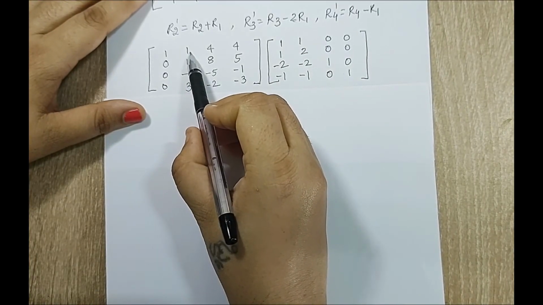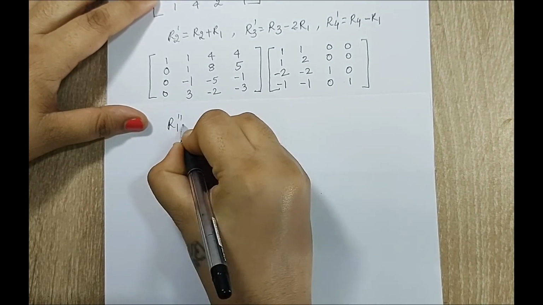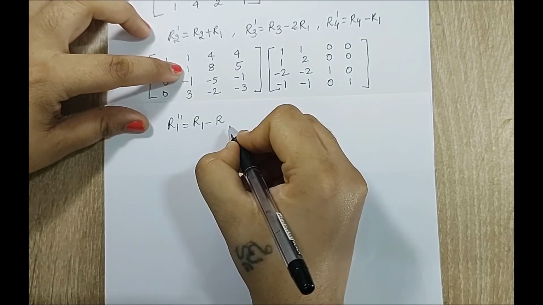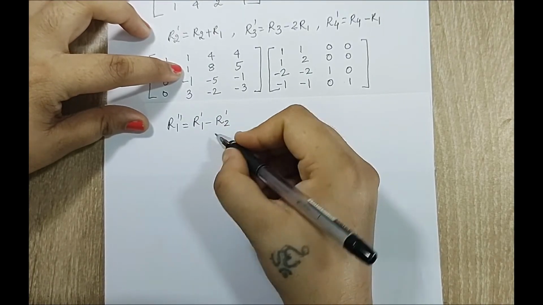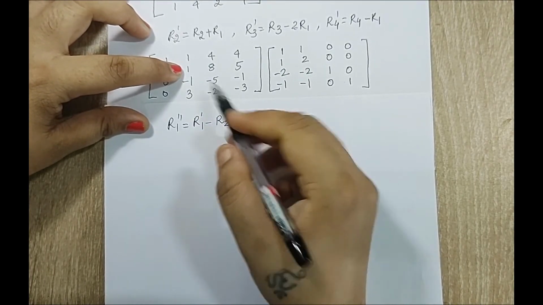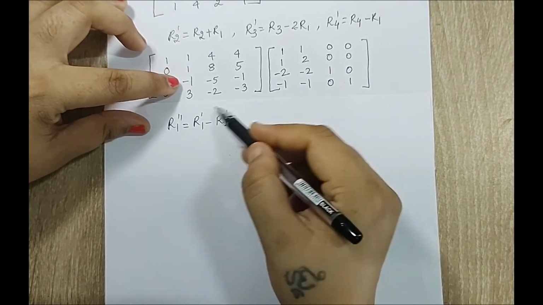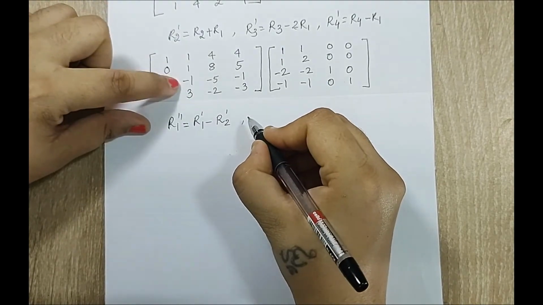I'll have R1 double dash because R1 dash is already done. So can I write R1 double dash will be R1 minus R2. Now here also I need to use dash because I've just written R1 dash, R2 dash. So these are R1 dash and R2 dash, R3 dash, R4 dash. Just make sure that you're writing them properly. Next, I'll have to convert this one.